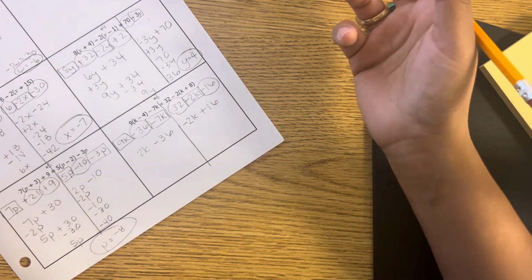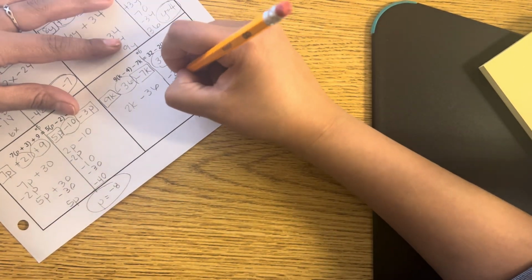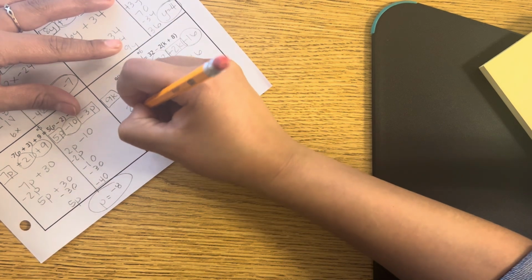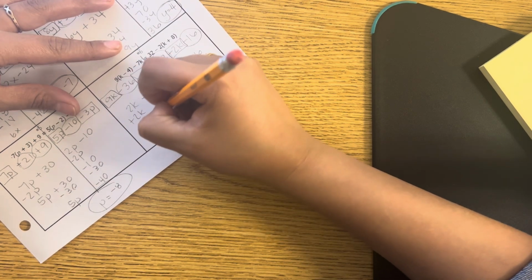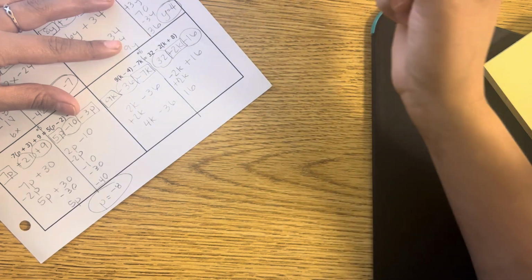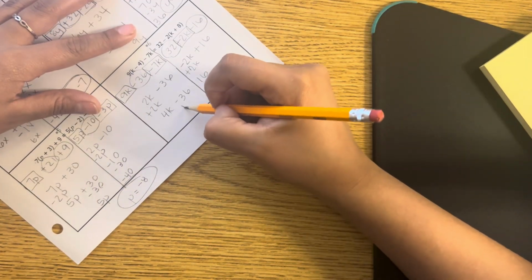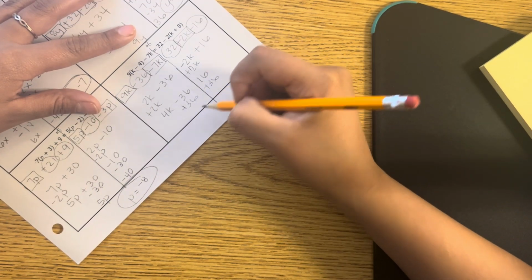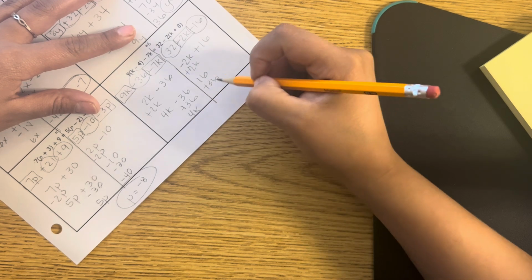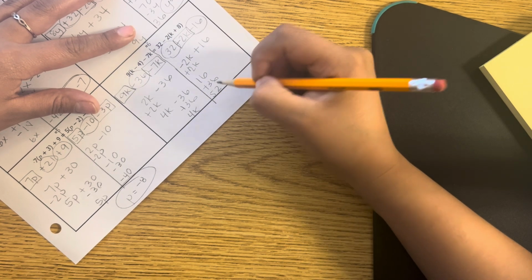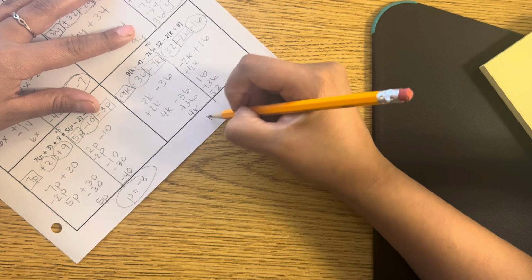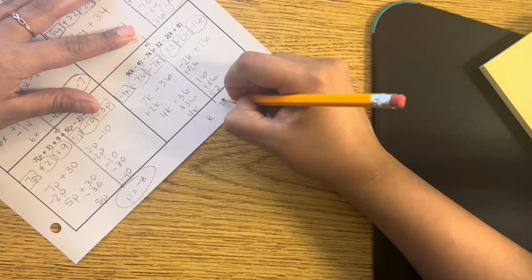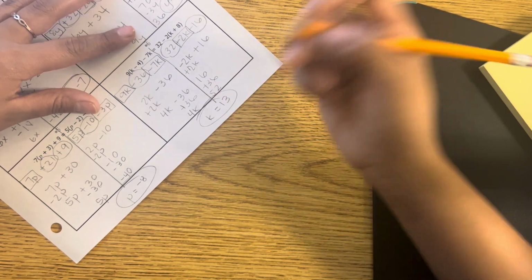Then I do 8th grade again. Since it's negative 2k, I'm going to add 2k. 2k plus 2k is 4k. I bring down that negative 36, and I bring down the 16. Since it's negative 36, I'm going to add 36. And then 16 plus 36 is 52. And then your last step is divide. 52 divided by 4 is 13. And there you go.